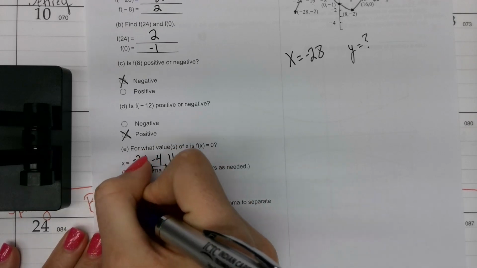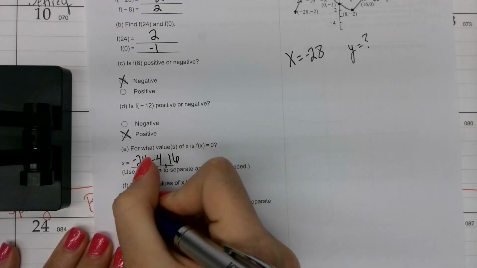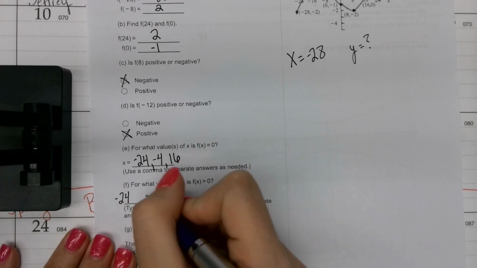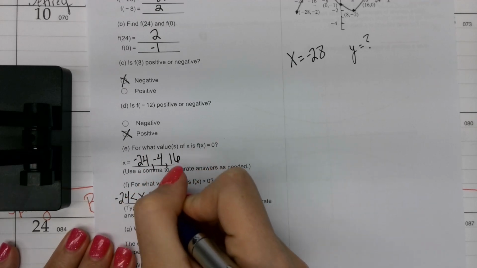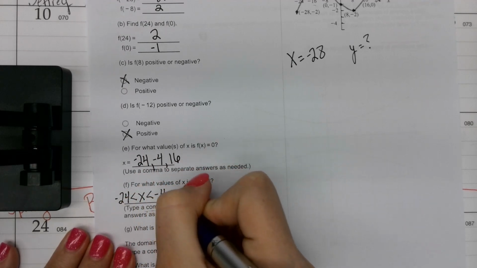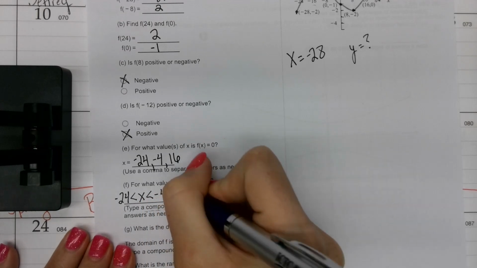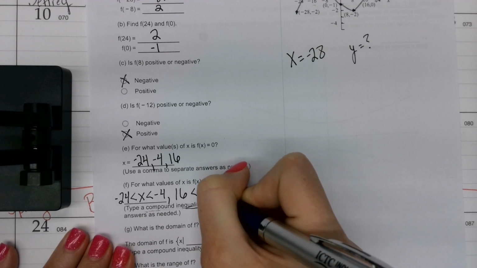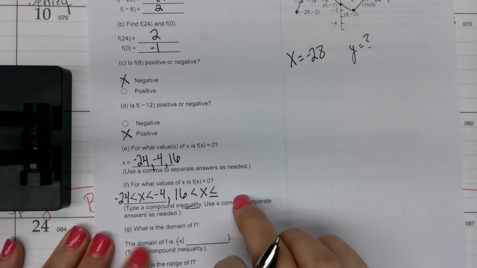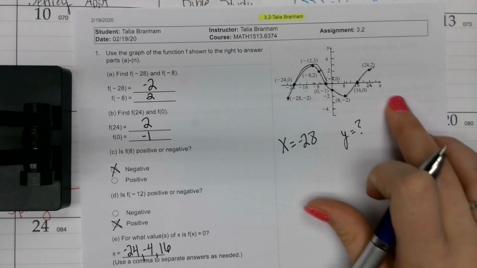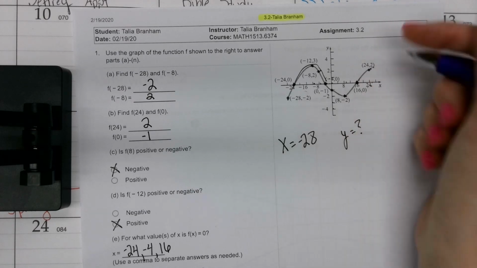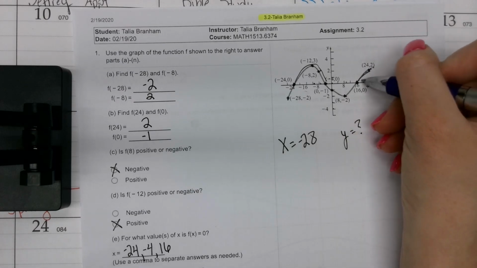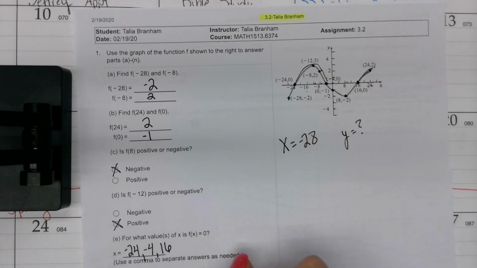So we'd have negative 24 is less than x, which is less than negative 4, comma, 16 is less than x, which is less than or equal to 24. I put it equal to here because our graph is going to end right here on 24, but it's greater than 0 all through it, so it can equal this 24.